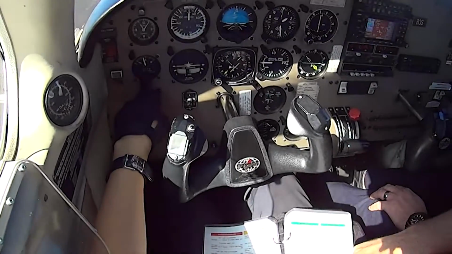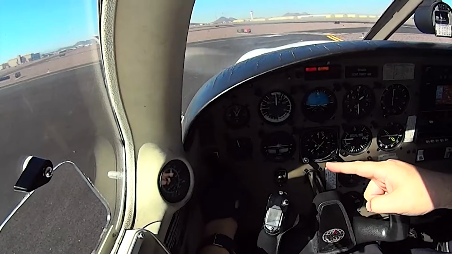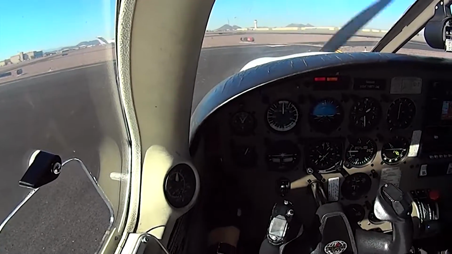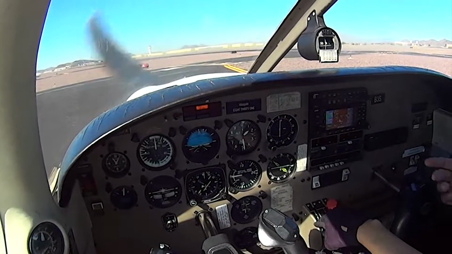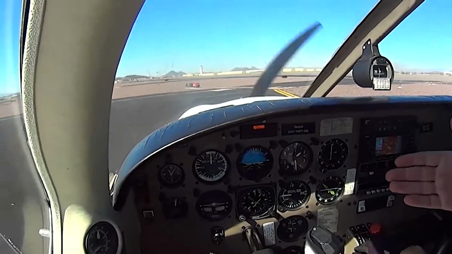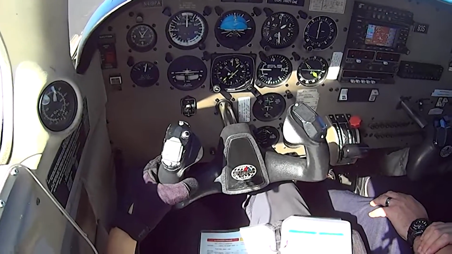So next thing is auxiliary. If vacuum goes below, we turn on that one and it goes back up to there. Now turn off. Power to 1,000. So we're checking: if we have an engine failure and we lose our instruments, or we have a vacuum failure, we can use that one. Okay, good.